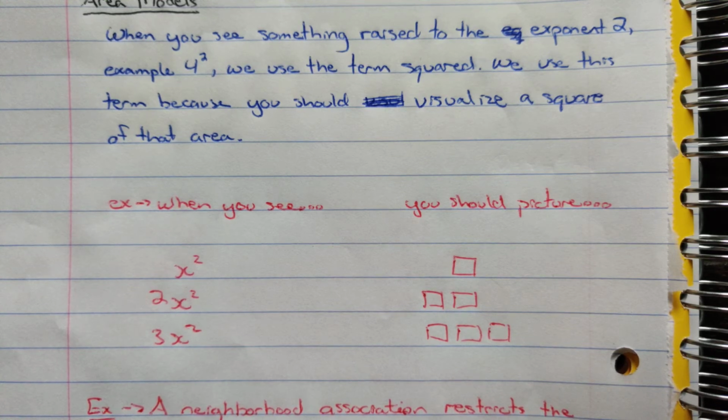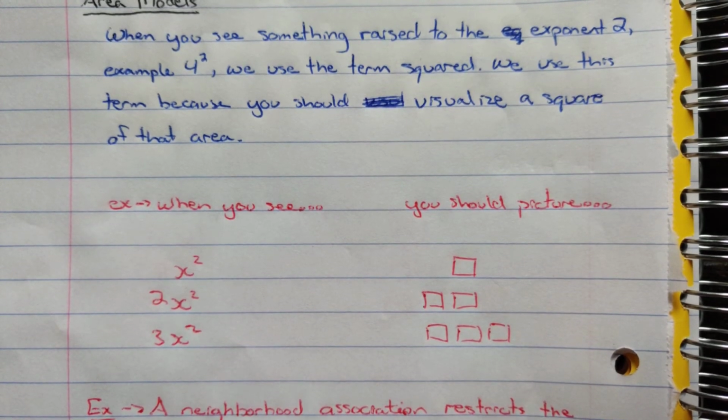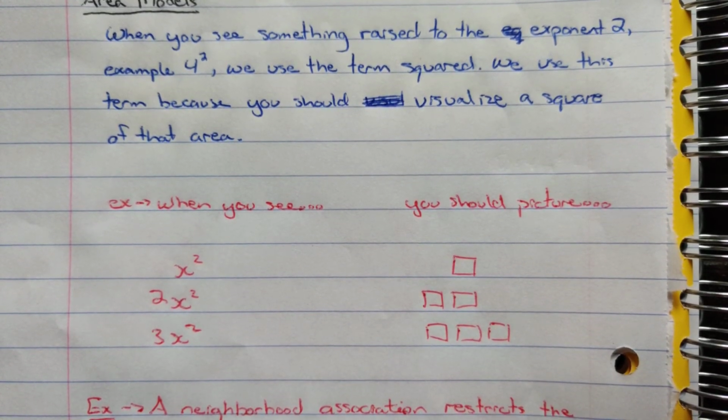When you see x squared, you should picture a square. So when we see x, we picture a line. When we see x squared, we picture a square. So 2x squared, you should see 2 squares. 3x squared, well, that should picture 3 squares. So let's make a model with this.